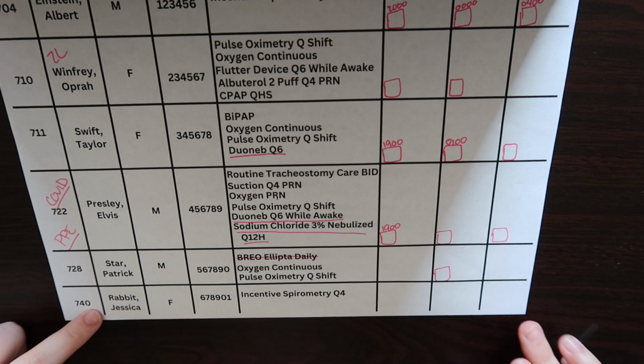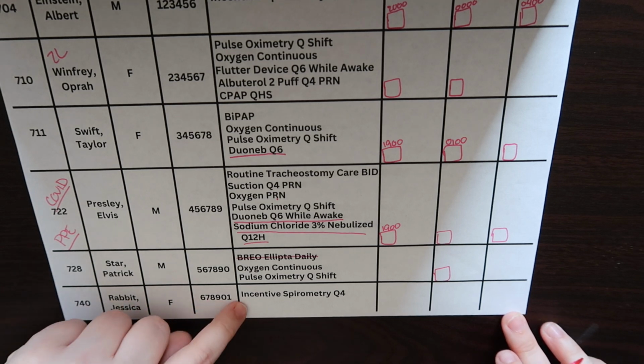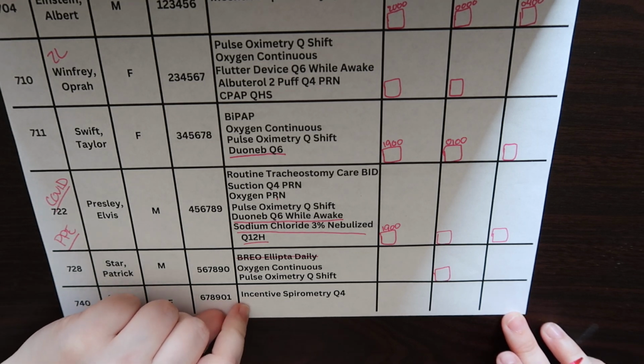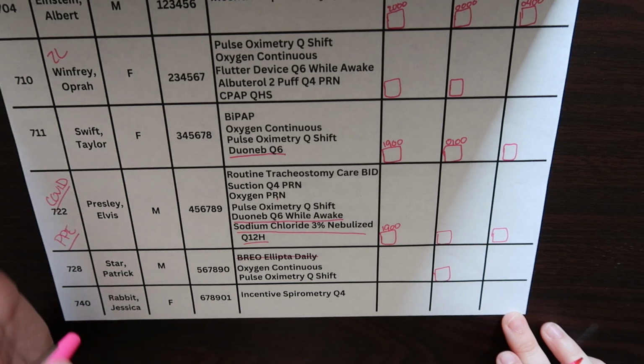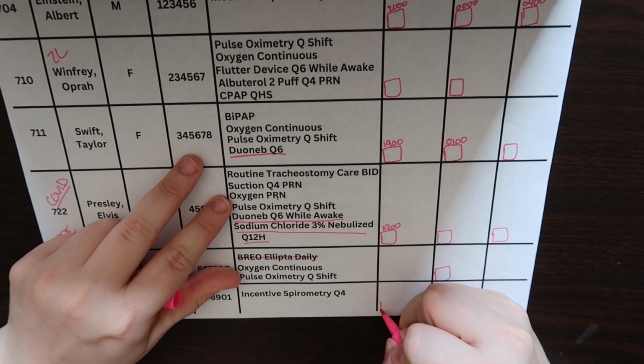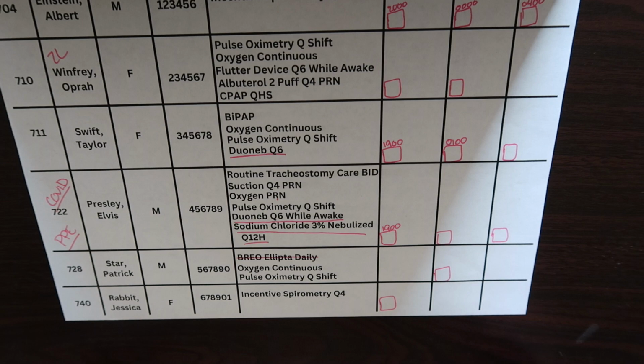And then for Miss Rabbit here, she has an incentive Q4, and like I said, incentives are only done while awake, so I will only have to go in this first rounds and do her incentive.